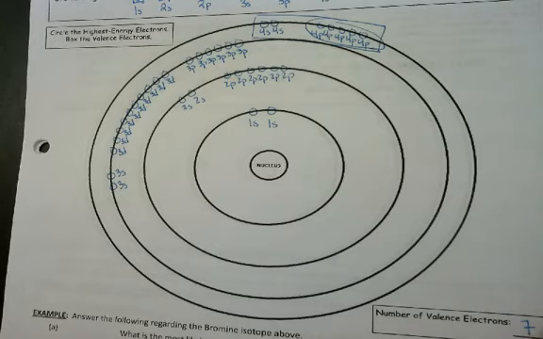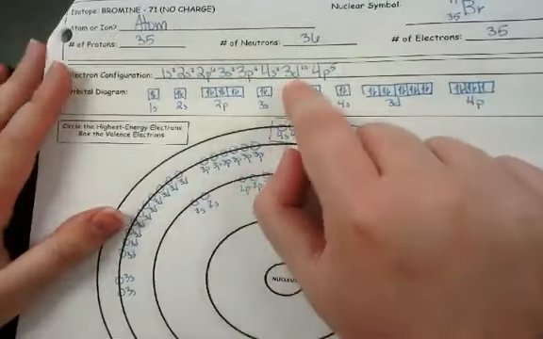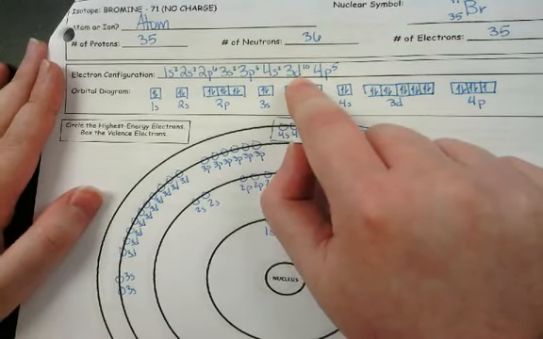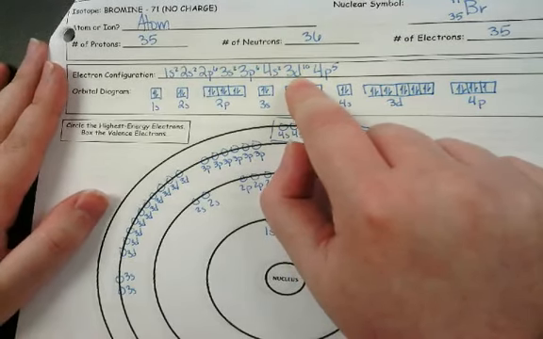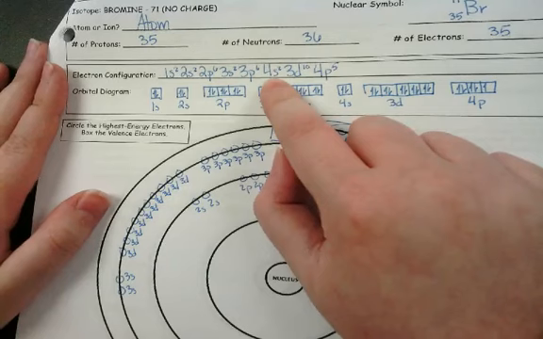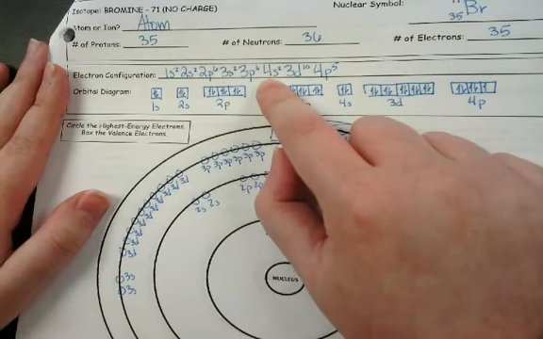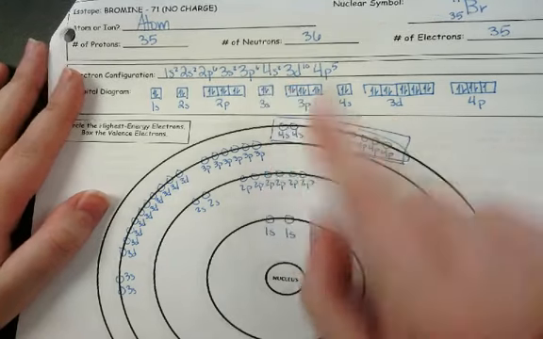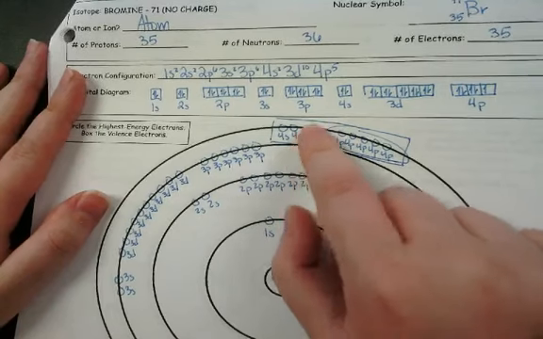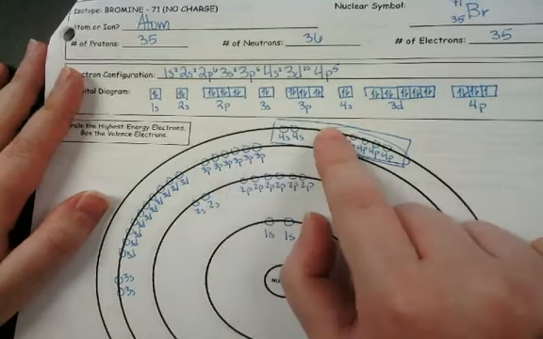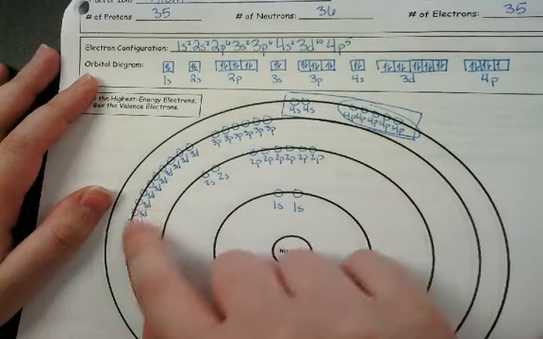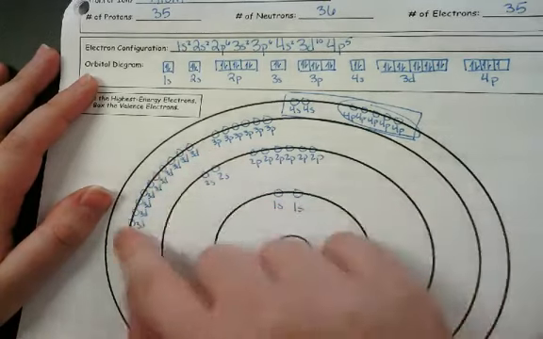So when we look at this, our 3D electrons start filling after we've started our 4s, which means that we already have electrons on the 4th energy level before we go back and start putting them on the 3rd again.